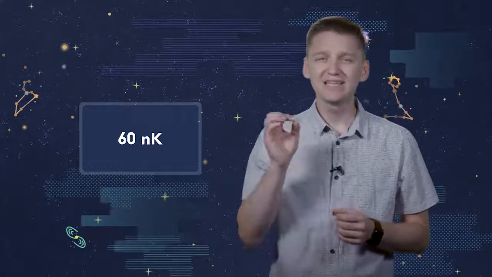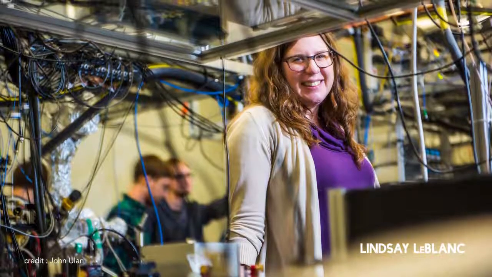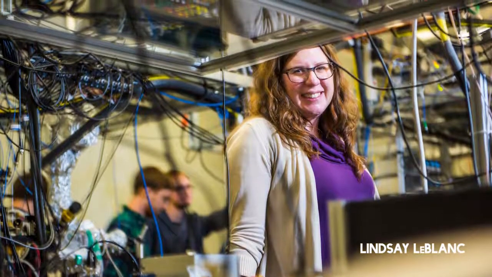Using this equation with a 1 solar mass black hole yields a chilling temperature of 60 nanokelvin. That's closer to absolute zero than most scientists have been able to achieve in the lab. The lowest recorded temperature of anything on Earth was a molecular gas created here at the University of Alberta by Professor Lindsay LeBlanc. At a mere 40 nanokelvins, that's 20 nanokelvins colder than a solar mass-sized black hole.